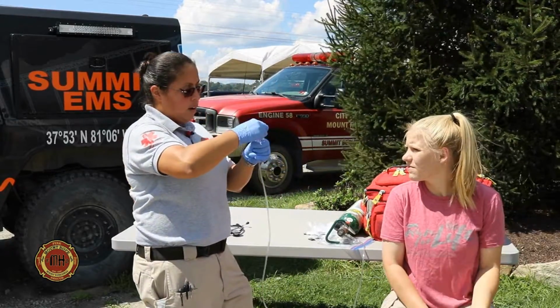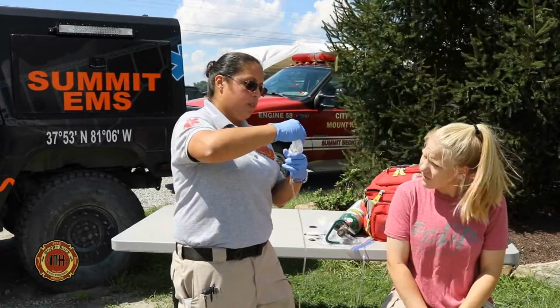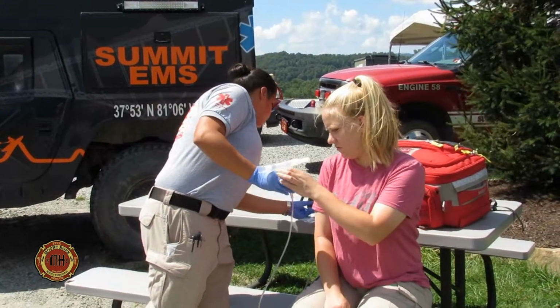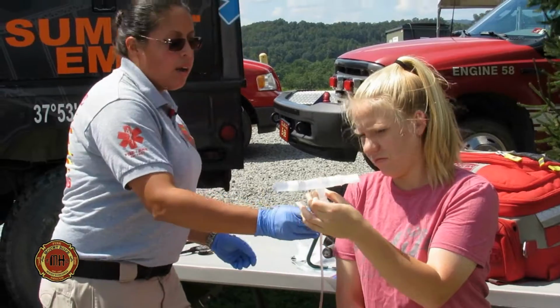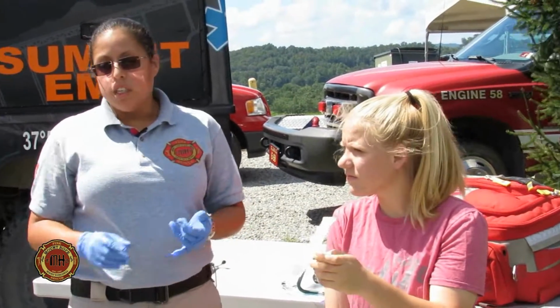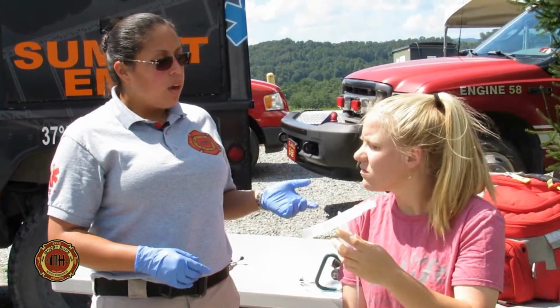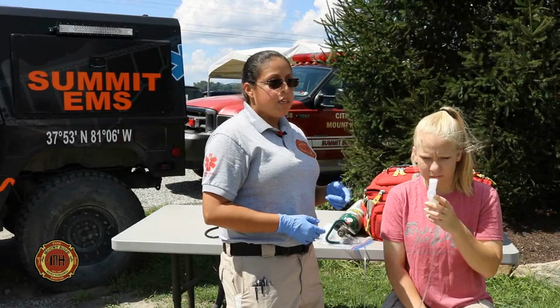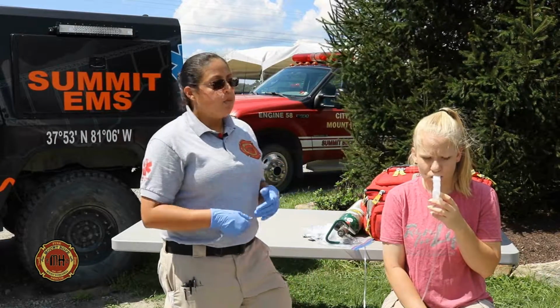And you'll put the top back on. And then you'll attach the top piece to this piece. And you'll turn on your oxygen to 8. And you want to make sure that your patient can hold it and that they know how to properly use it. So you want to make sure that you instruct your patient to put their mouth over the mouthpiece and make sure that they have a nice good seal and are taking nice deep breaths in.